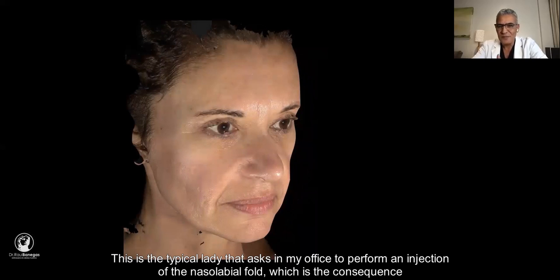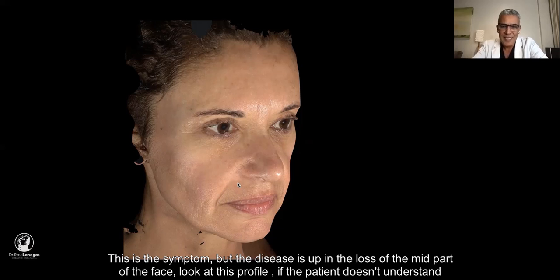This is the typical lady that asks in my office for an injection of the nasolabial fold, which is the consequence. This is the symptom, but the disease is up in the loss of the mid part of the face. Look at this profile.